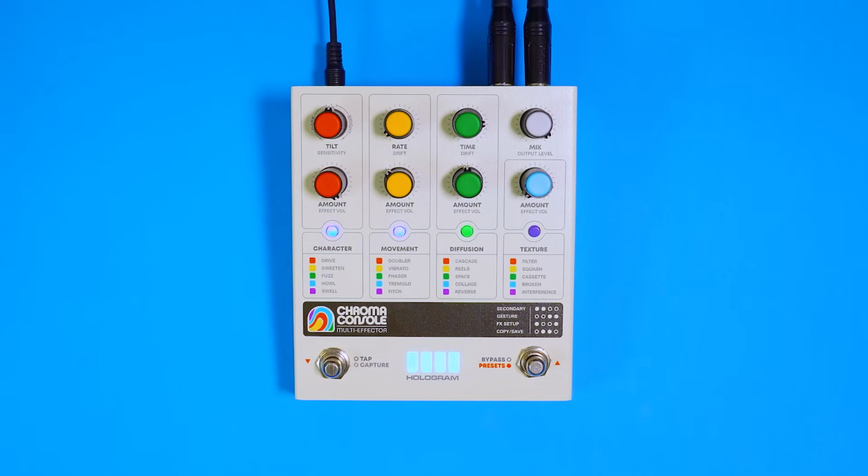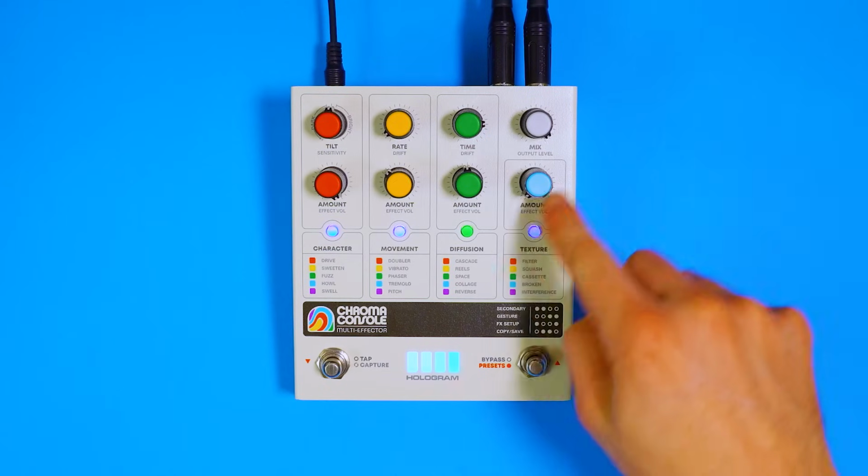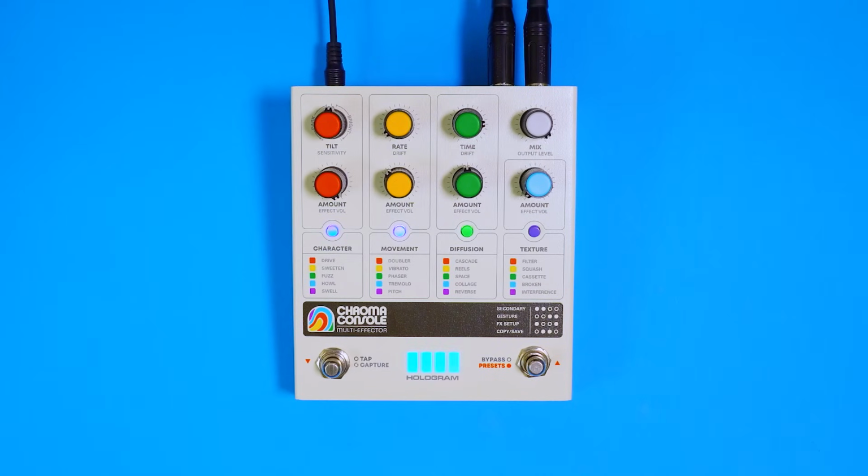So it's off. Now we're back at 50%, and it's off again. It'll just do that infinitely. So that's pretty much it for this patch. I'm just gonna play a little bit, and that will be that.